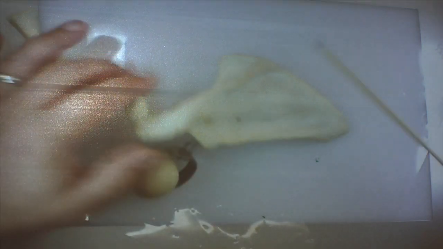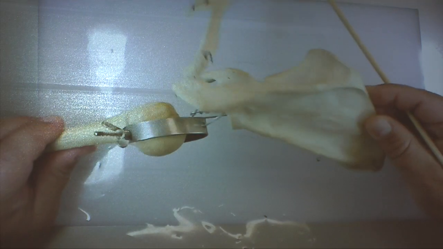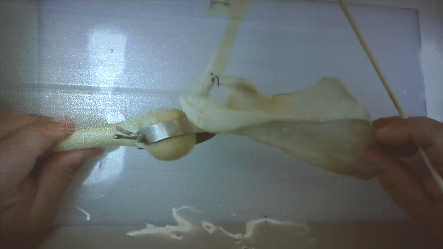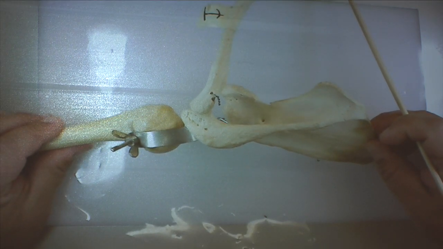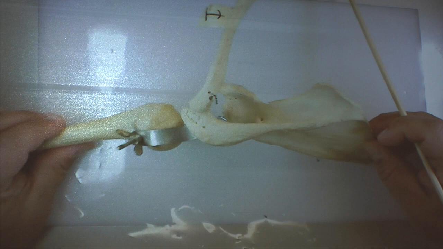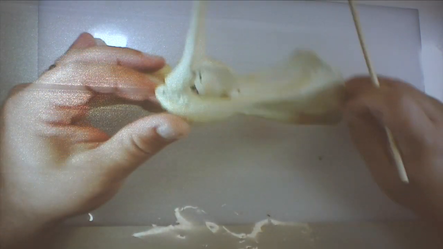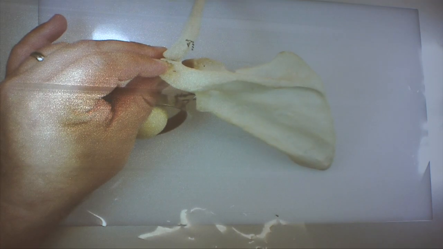Now, the scapula, this happens to be a left. How are you going to tell that? Well, if you can't figure it out, you're going to go to one of the skeletons, and you're going to use the skeleton as a template to match this up. Okay? Now, what I start with is this. This is the spine of the scapula.